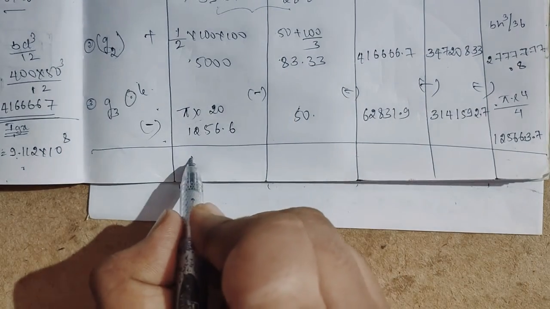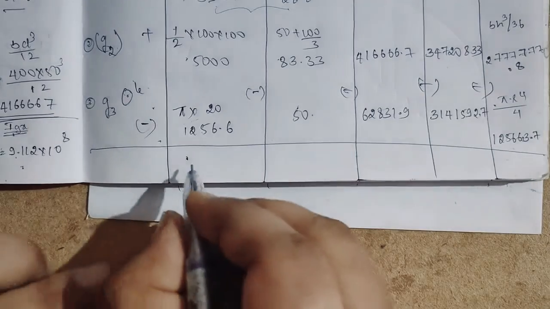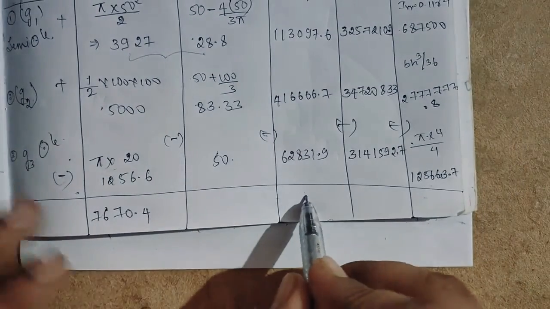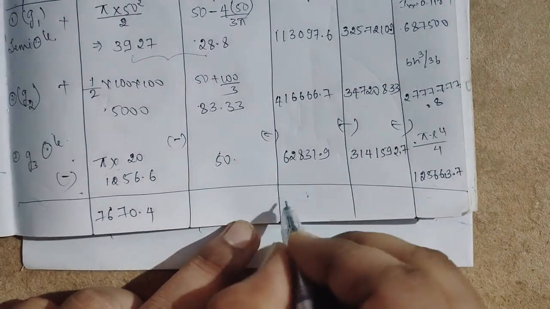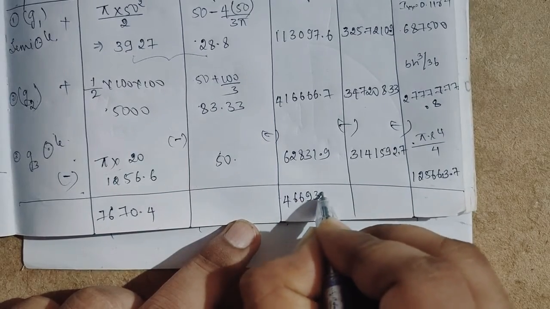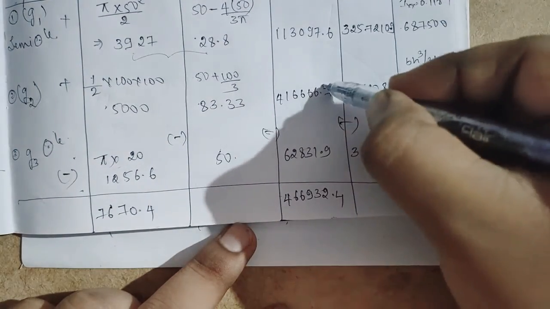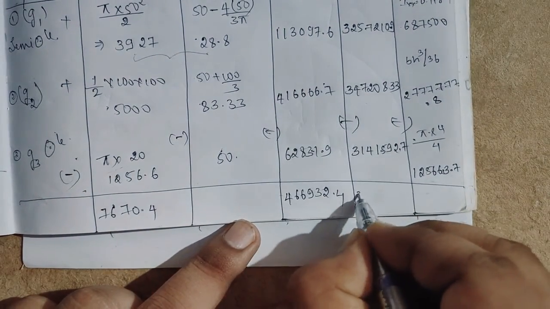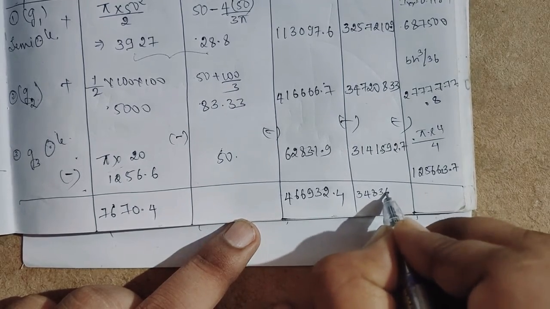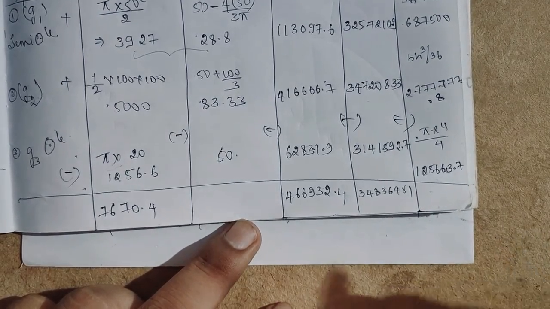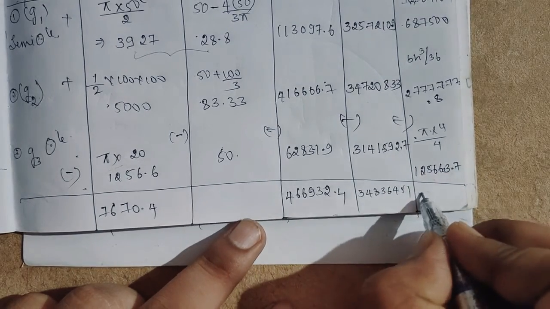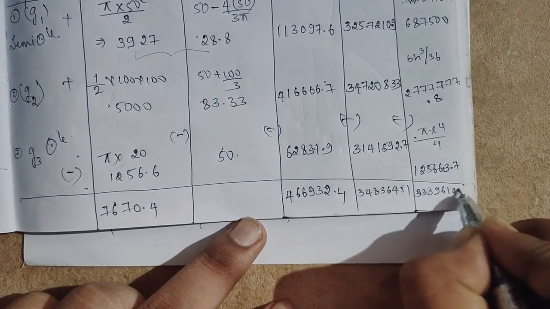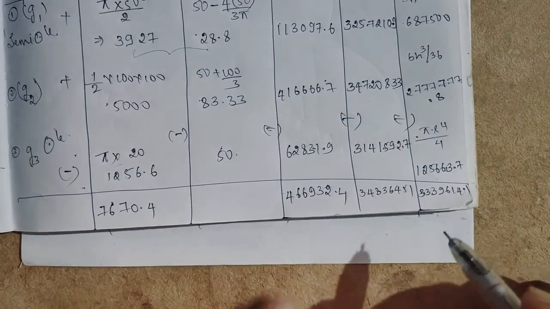So plus plus, minus minus for the values. So sigma A, summation of area, will be 7670.4. Summation of Ay will be 466932.4. I'll add these two, I'll subtract this one. I'll get 3483645.1. Then for central axis, I'll get 3339614.1. You calculate, you will get the same answers.